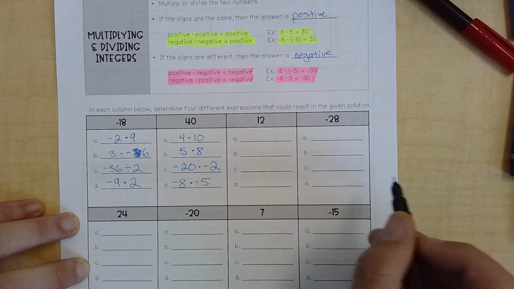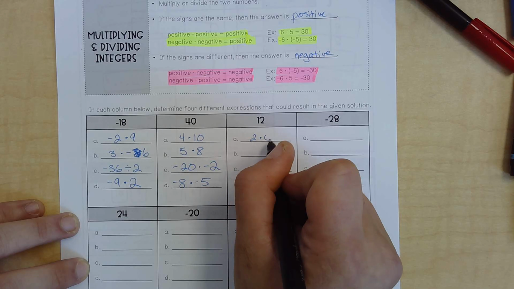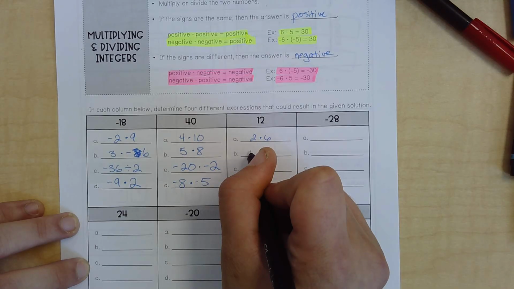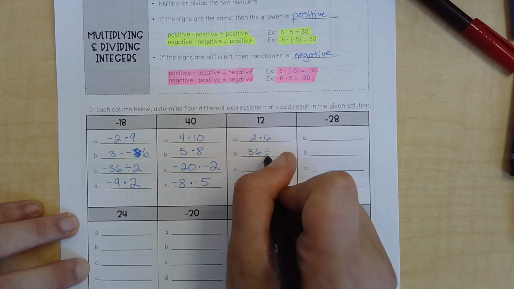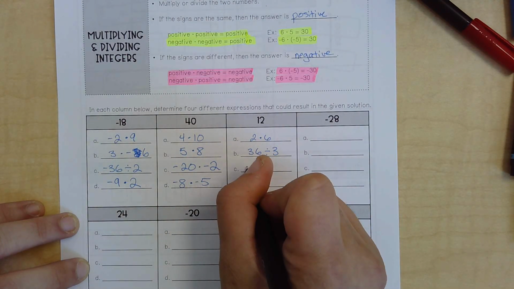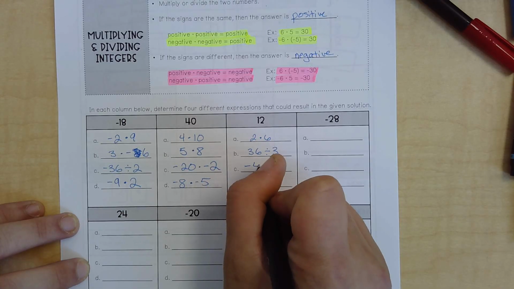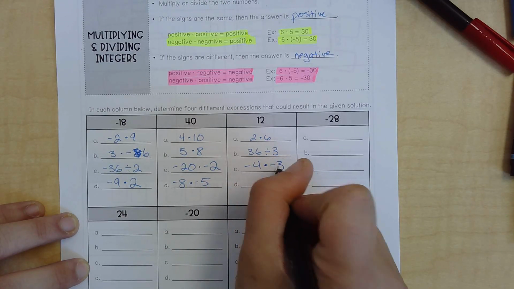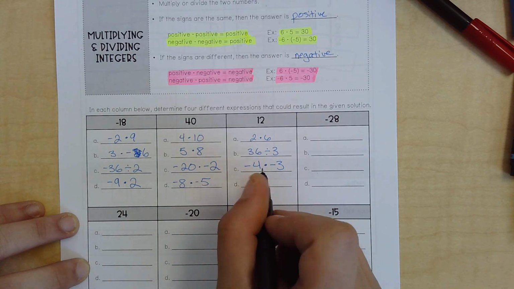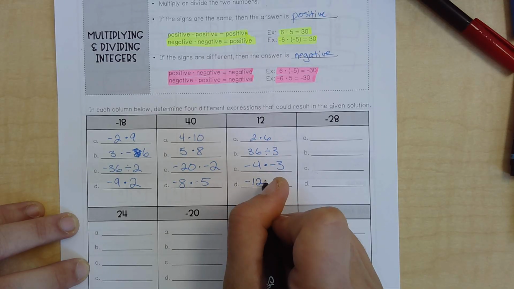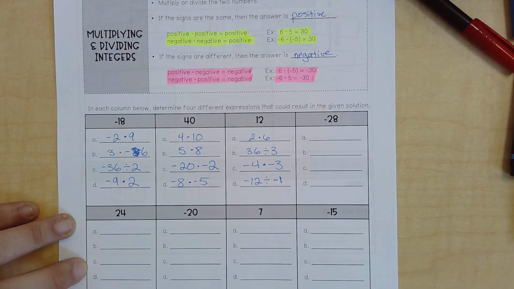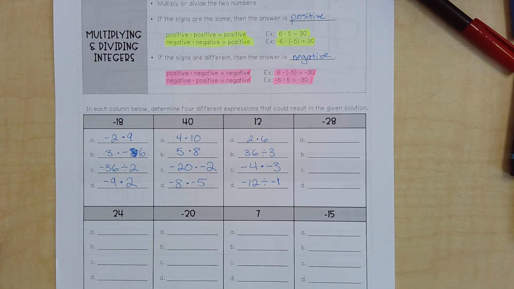For 12, we can start off simple. We can do 2 times 6. I'm going to say 36 divided by 3. And then I'm going to make it a little challenging. Negative 4 times negative 3. And I'm going to stick with my negatives. I'm going to do negative 12 divided by negative 1. All of those work to give us a positive value of 12.